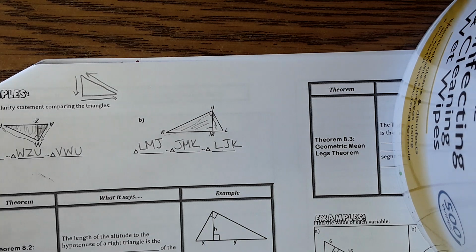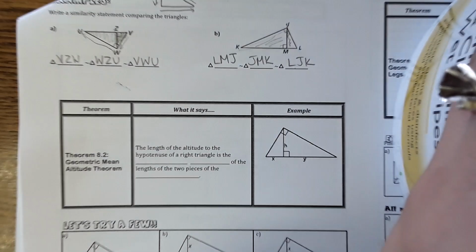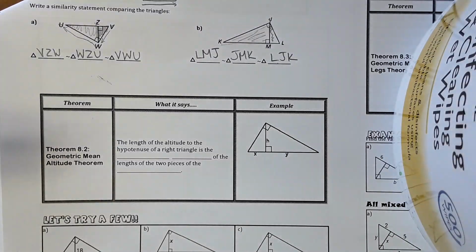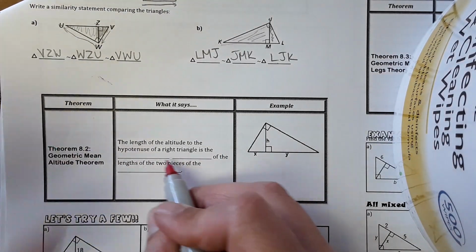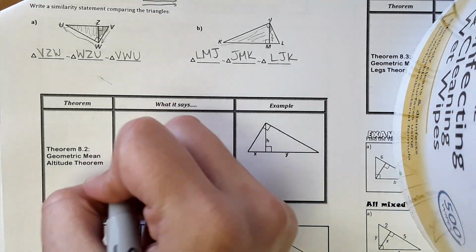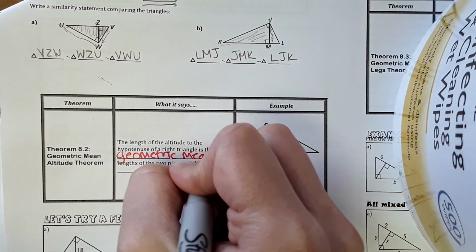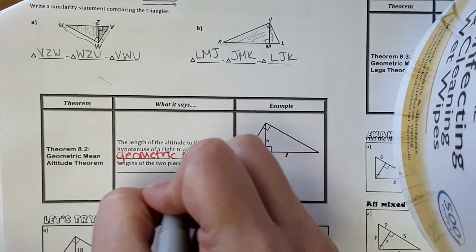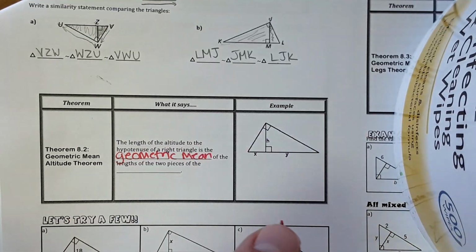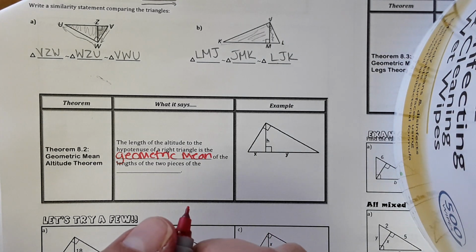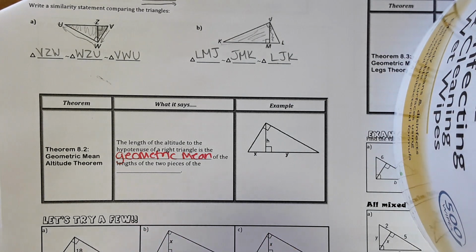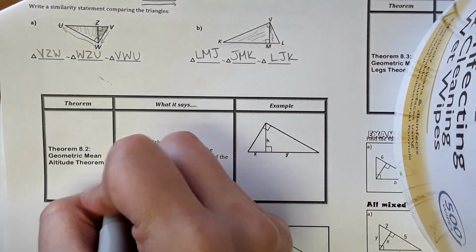Okay, next, of course, they're going to bring some theorems in. We have the geometric mean and altitude theorem. This is what we just talked about. The length of the altitude to the hypotenuse of a right triangle is the geometric mean of the lengths of the 2 pieces of the base, is what it is. I'm trying to get the exact words they used. Let's see. Hypotenuse.